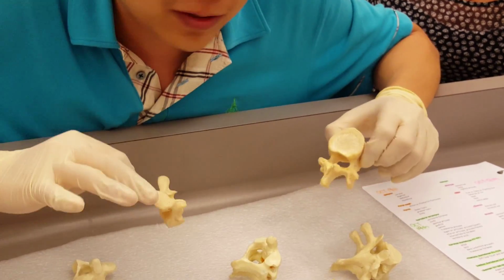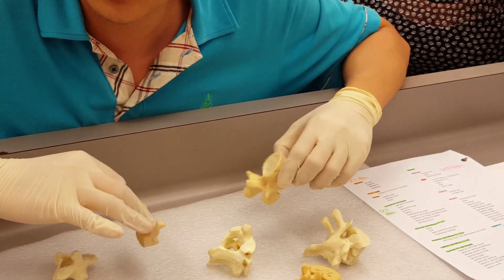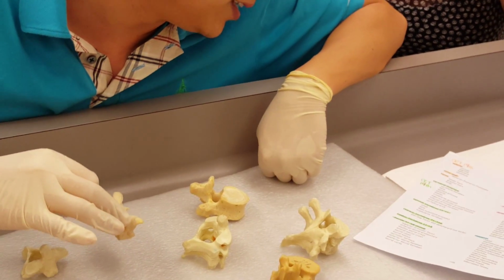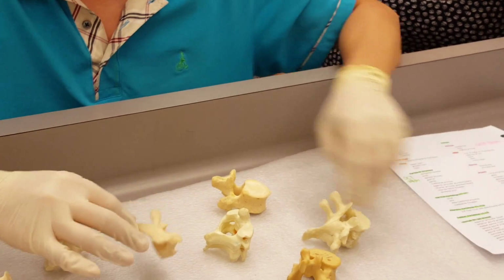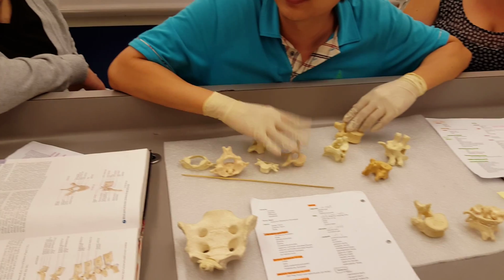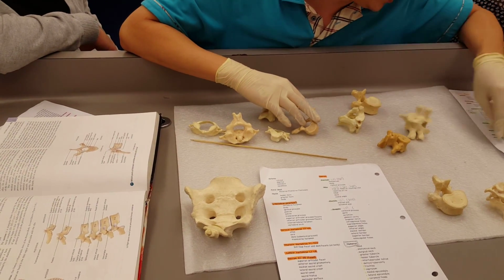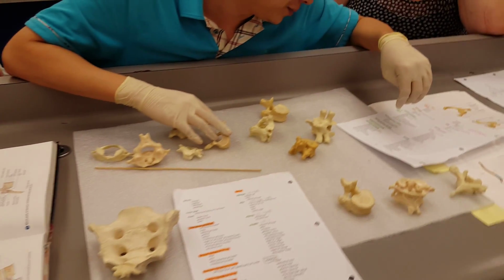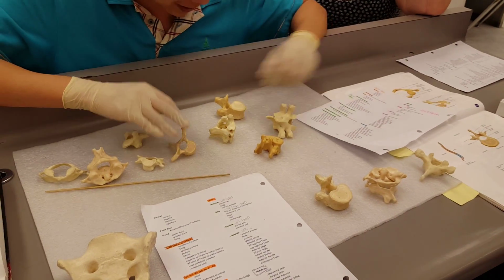The one that is probably the most difficult to distinguish is the T12 and the L1. The T12 is right in between. It might be hard to tell, but you guys can handle that. The T12 should have a rib facet.